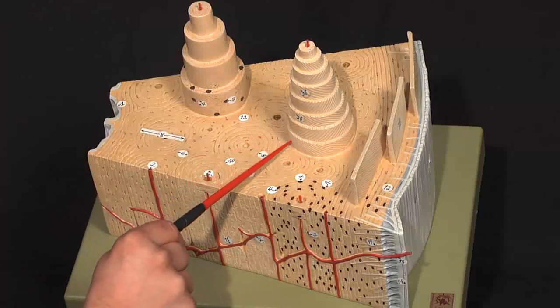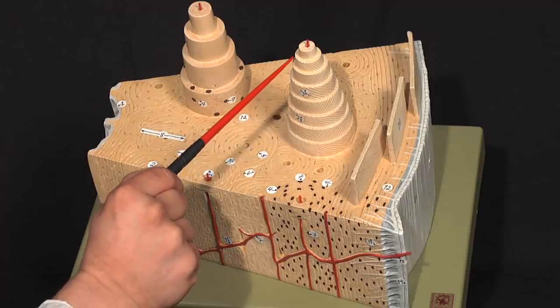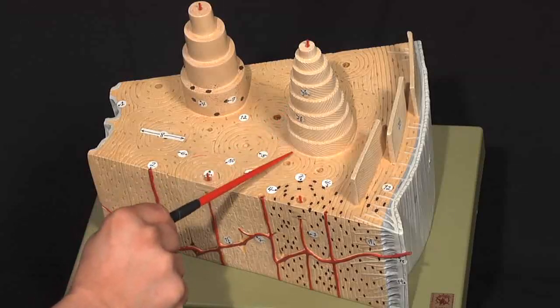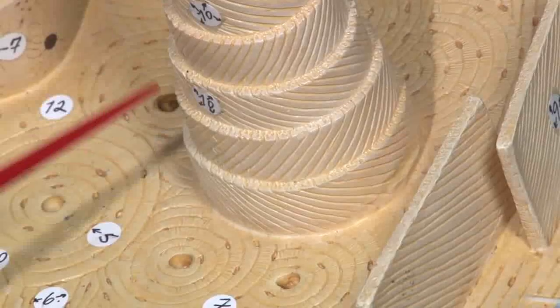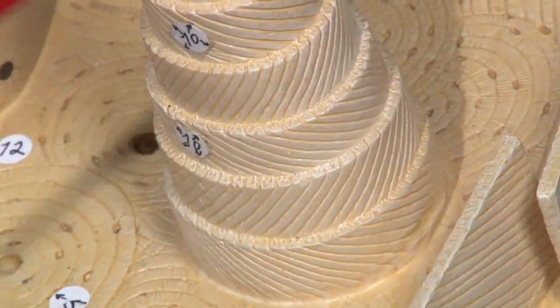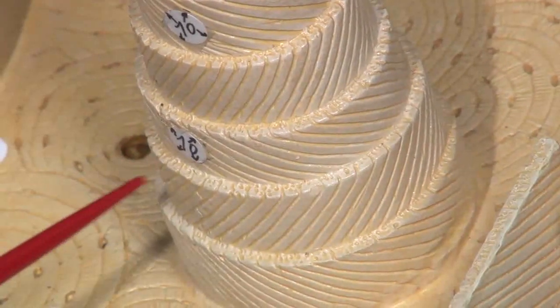Again, another osteon has been raised with concentric lamellae removed. Number 10, showing us how the bone is arranged, allowing it to have greater strength.